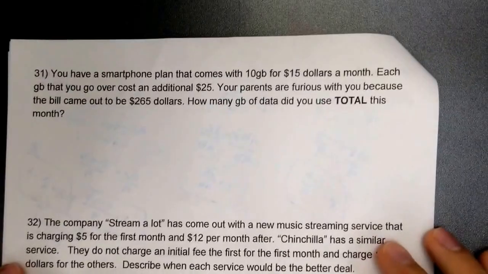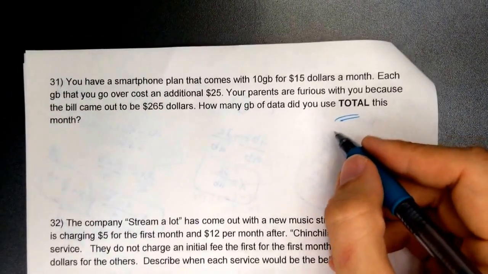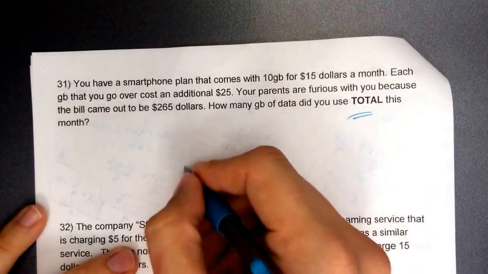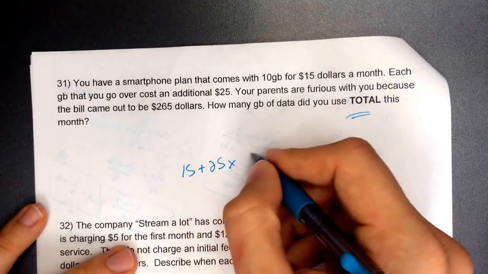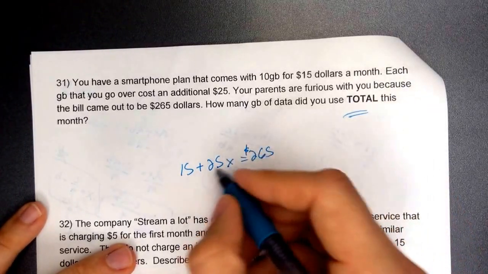Moving right along. Now this one, read this one very carefully. They want the total amount of data, so when you get the number, you're going to have to add your original 10. Here we go: $15 a month plus $25 per gig that you go over. You went over a whole bunch and got $265 on your bill.